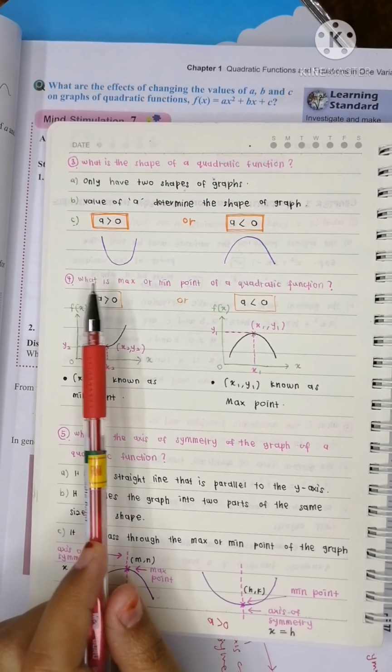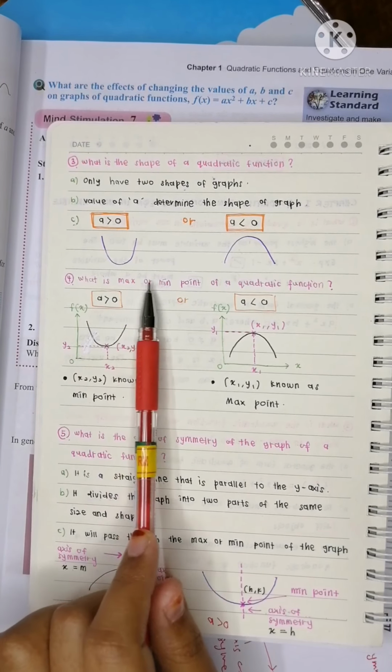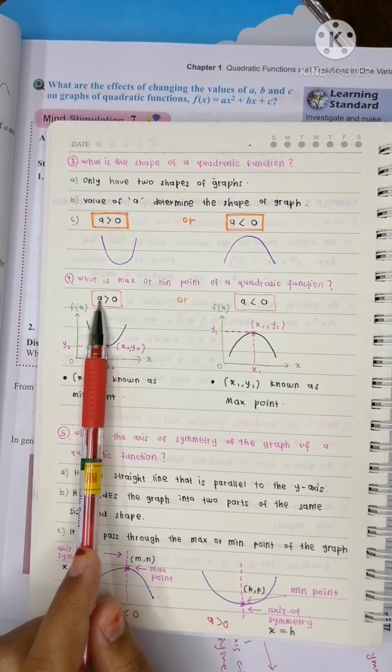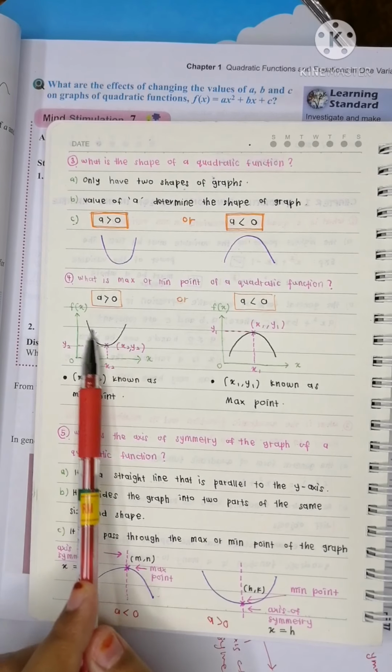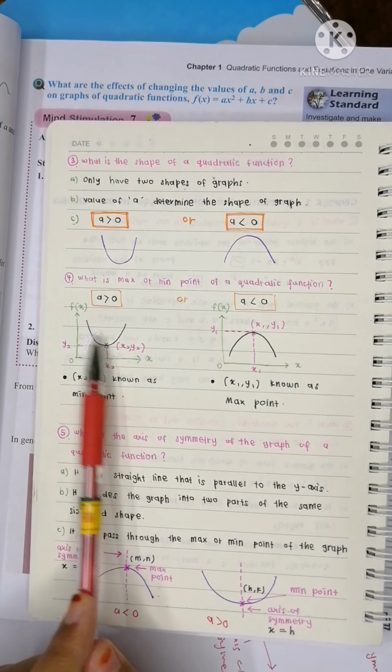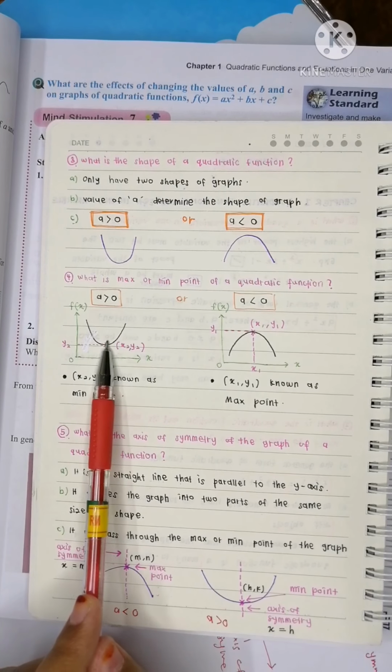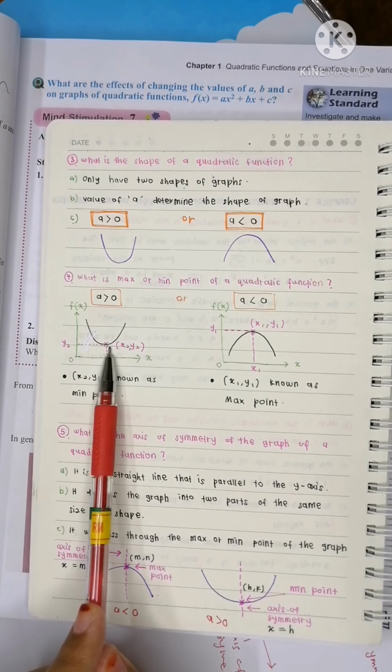Now where are the positions of the maximum or minimum point? Look at here. For a greater than 0, we know that the graph is smiley like this, right? So if the graph is smiley, the only point is the minimum point. The minimum point is in here.